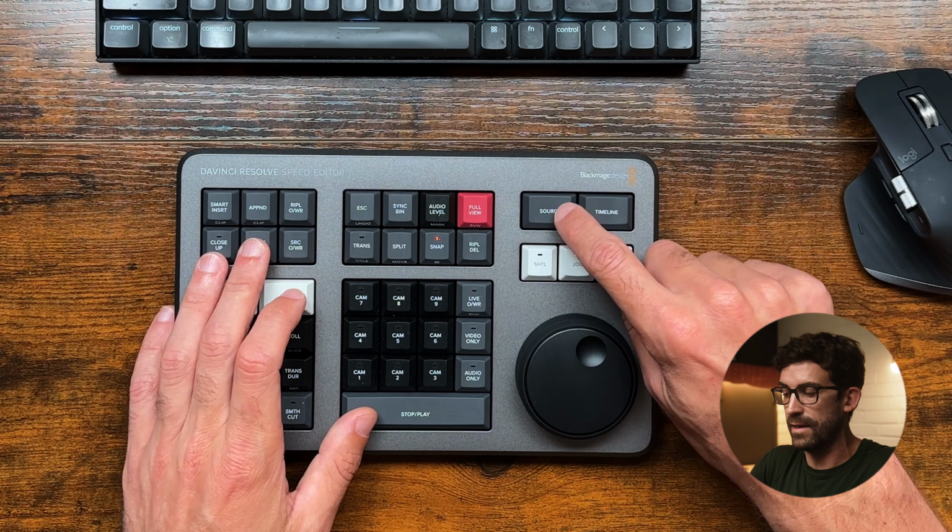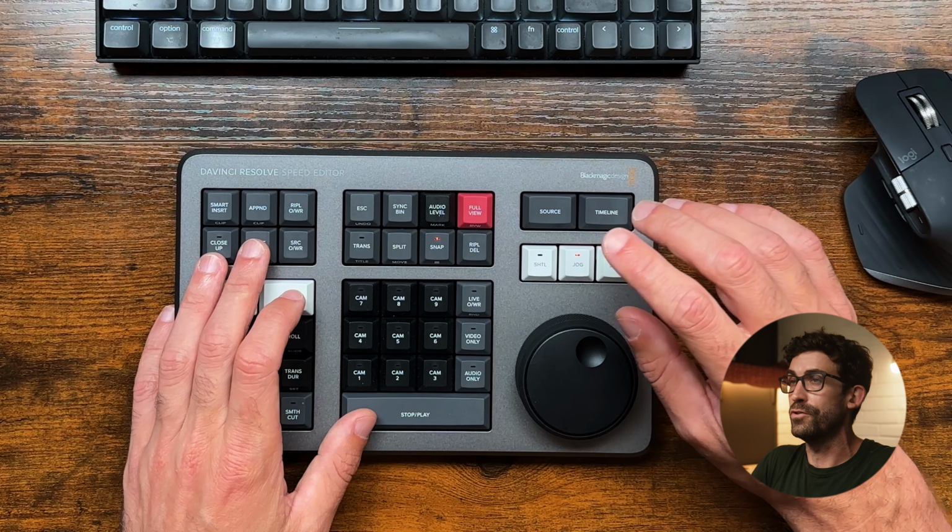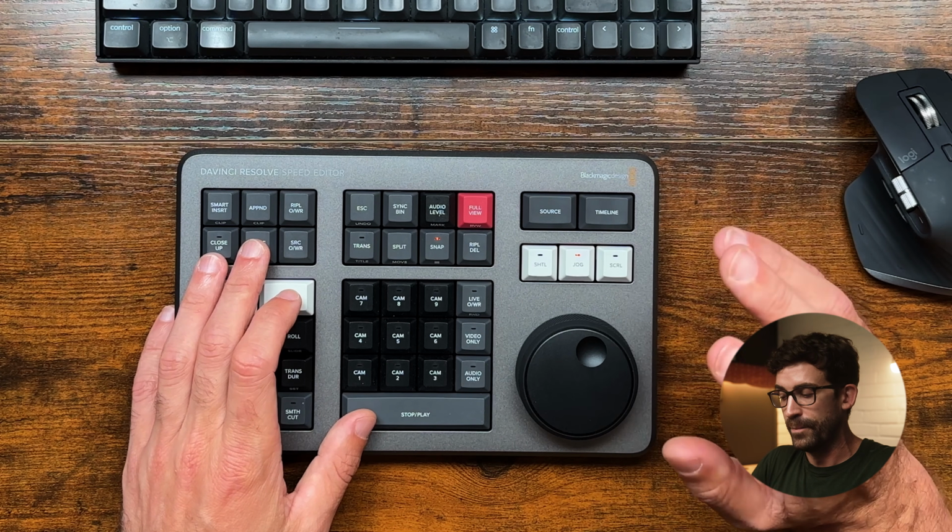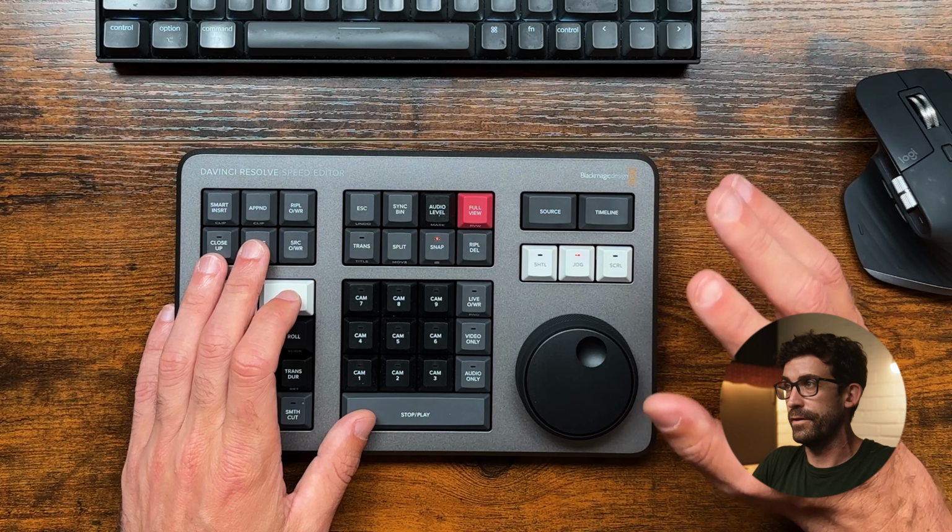It's really nice having these dedicated buttons here. I mean, these are like super bougie luxuries, but you really appreciate them when you're editing all the time. My computer fan is starting to kick into high gear, so apologies in advance for the audio.